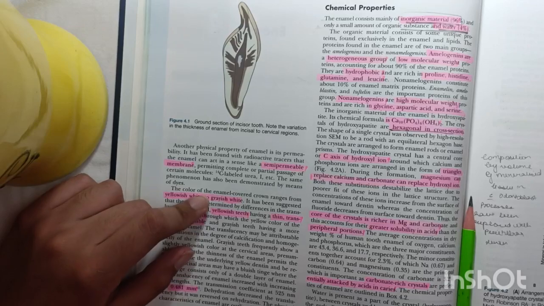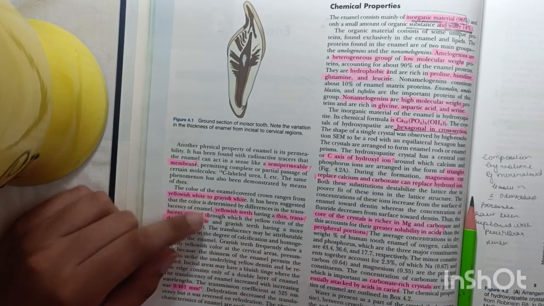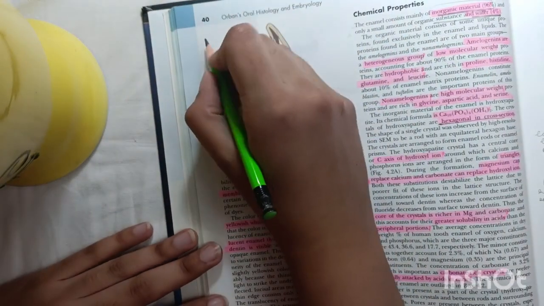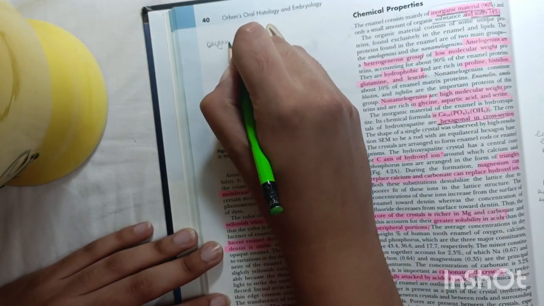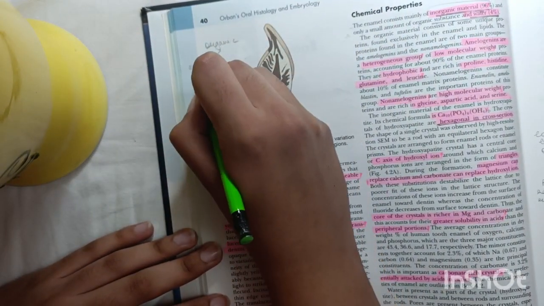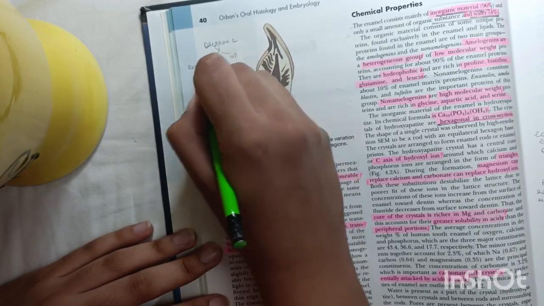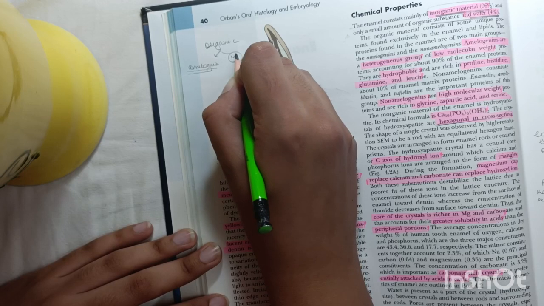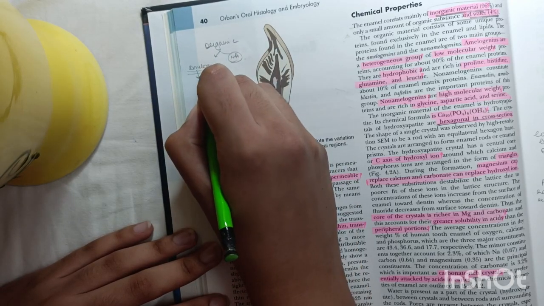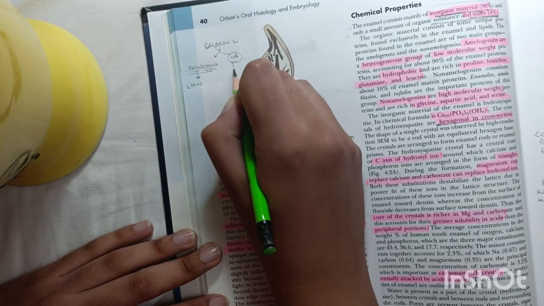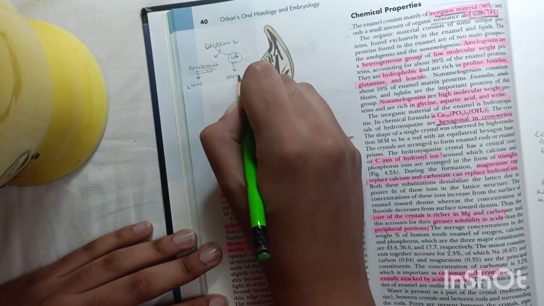Basically amelogenin. So first of all, basic information. Now you must know that in organic matter we have amelogenin and non-amelogenin. Now amelogenin and non-amelogenin. Amelogenins are low molecular weight and non-amelogenins are high molecular weight.